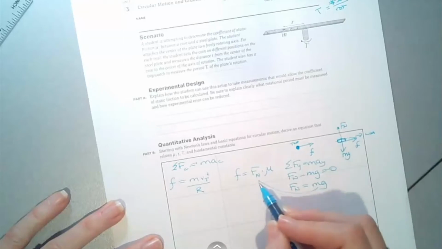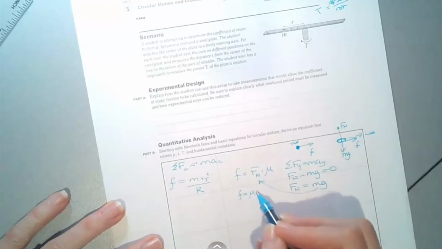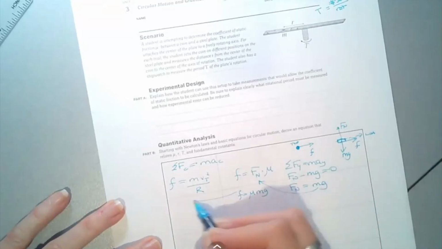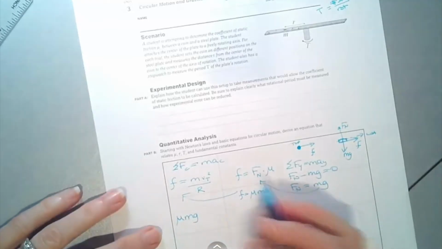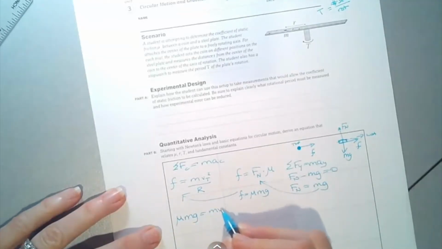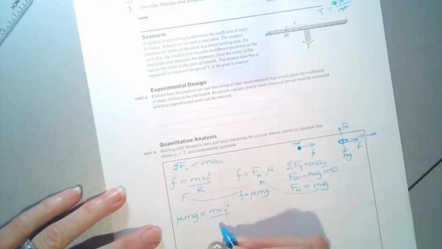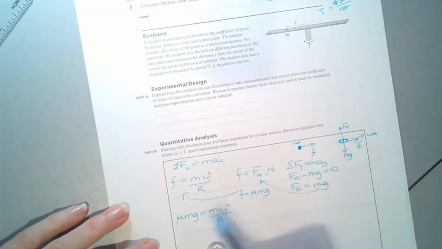Let's plug this in, and then we can plug this in. Now, this chart here is meant for you to write down what I'm saying out loud. I'm not going to take the time to do that because I don't want to make a video that's like 20 minutes long, but that's something you should be practicing: what's your rationale for each step.